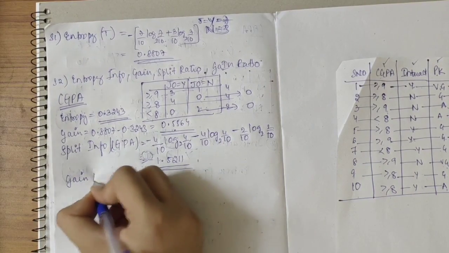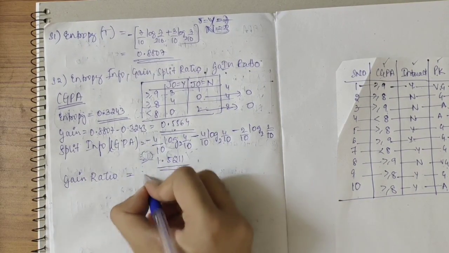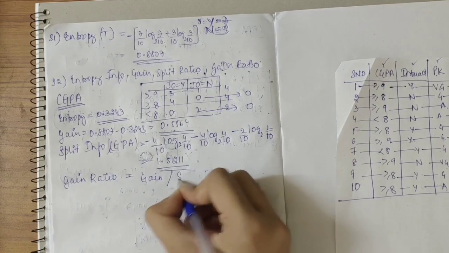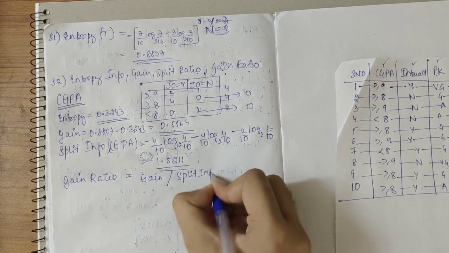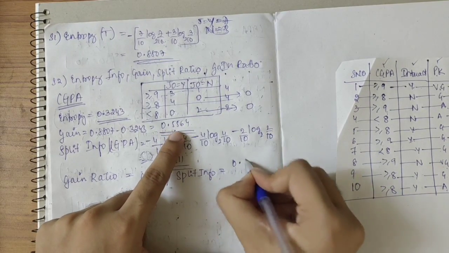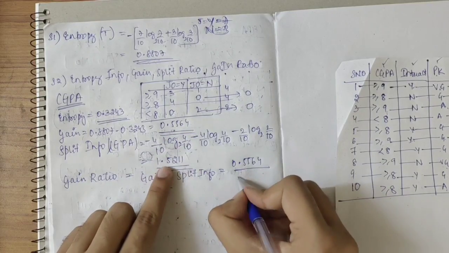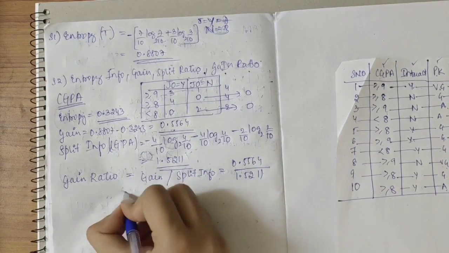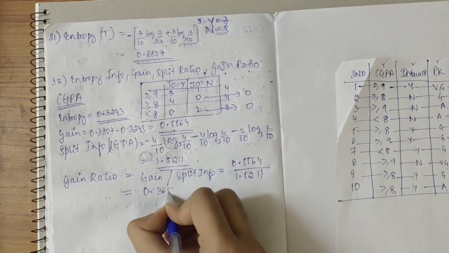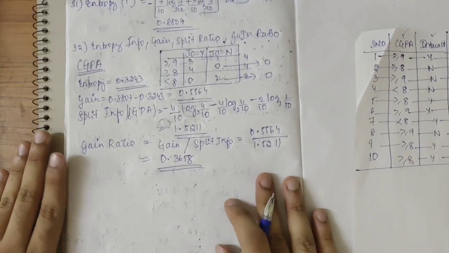Next I'll calculate the gain ratio. Gain ratio is the gain which I have obtained divided by the split info, that is, 0.5564 divided by 1.5211. So I would get 0.3658. So I am done with the CGPA part.